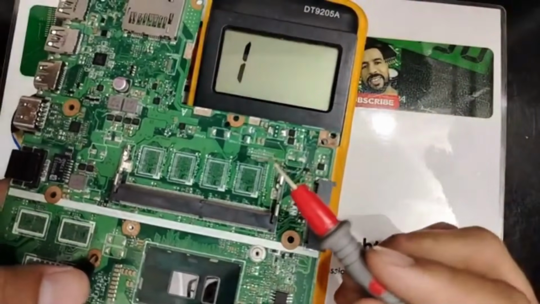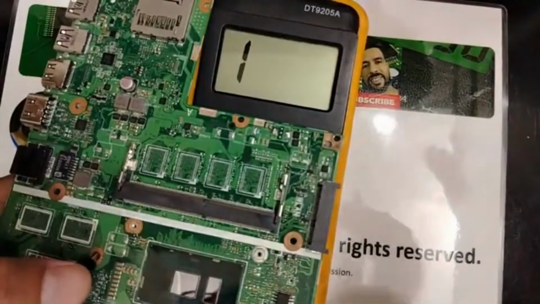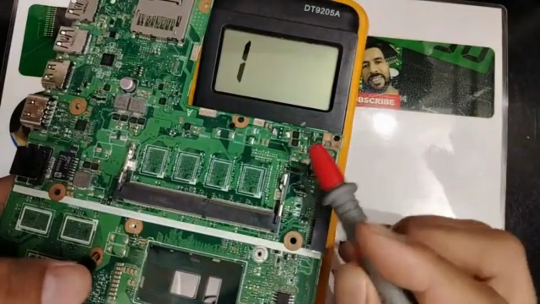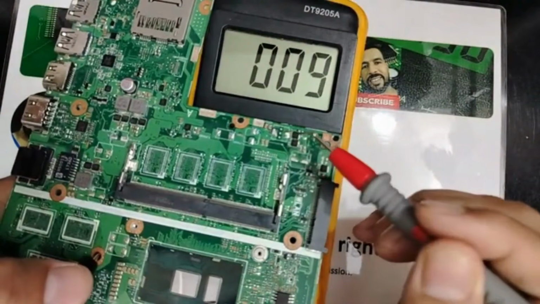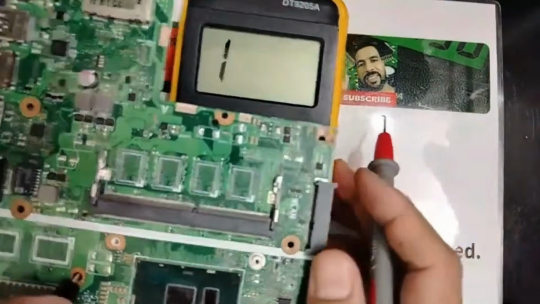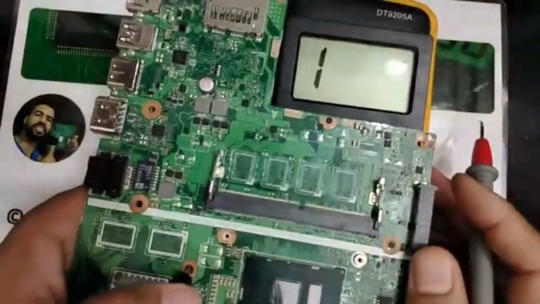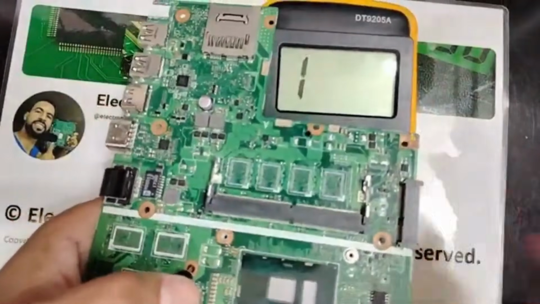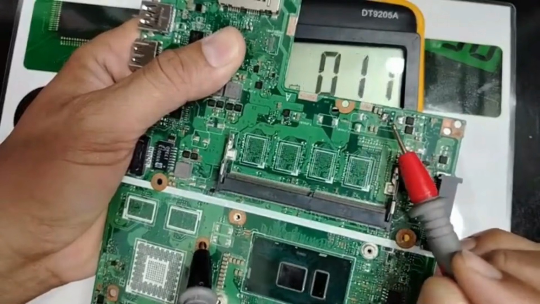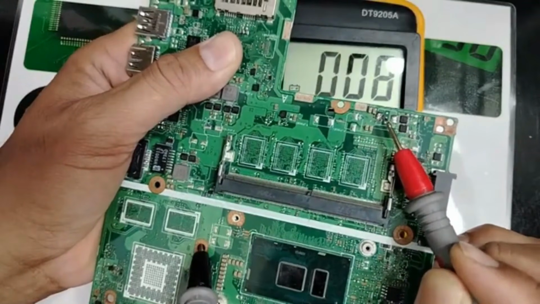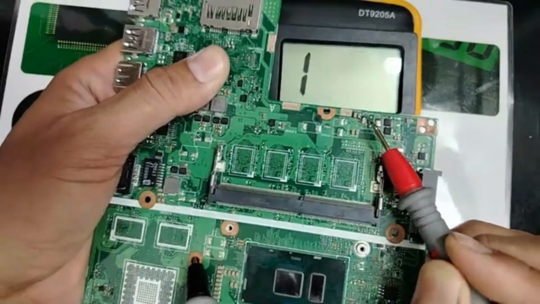After removing the pad, I get here 9. I get 9, my friends. The 9 basically is another reading. I will explain to you guys. After removing the pad, we get here 9. Do you see? We get 9 on the multimeter.